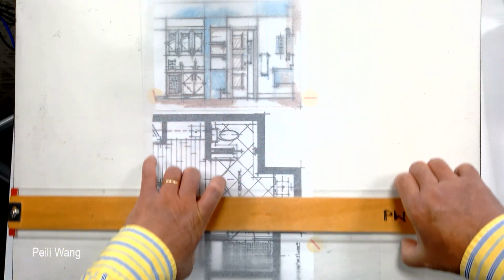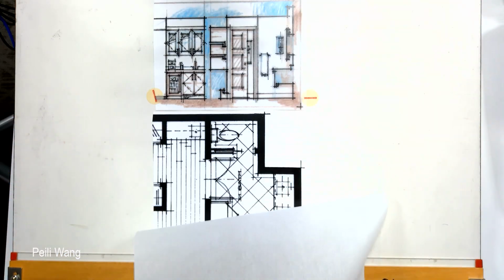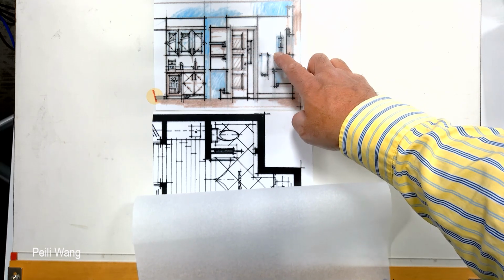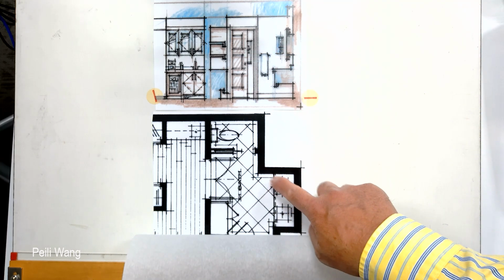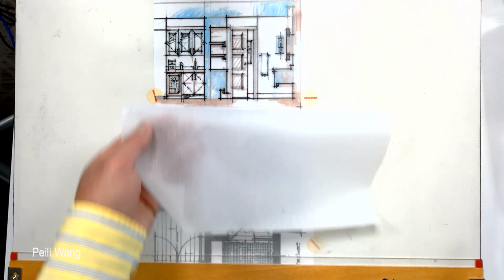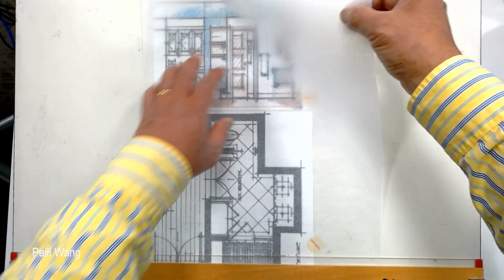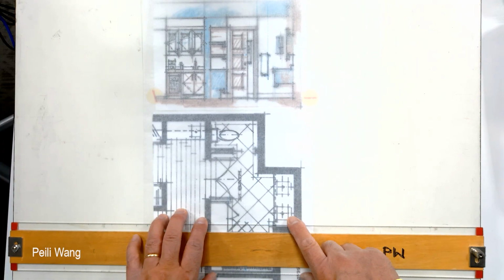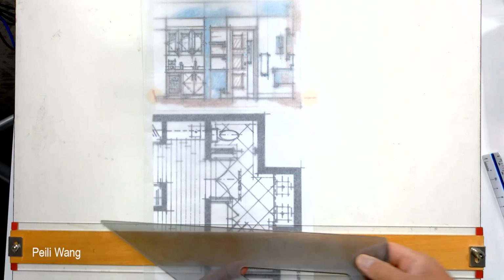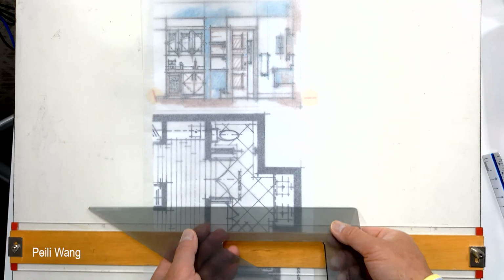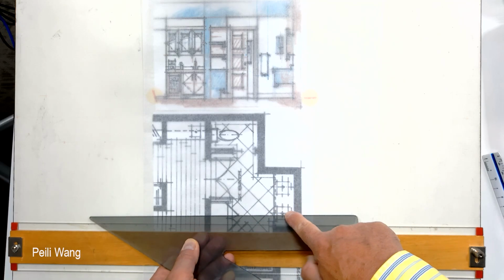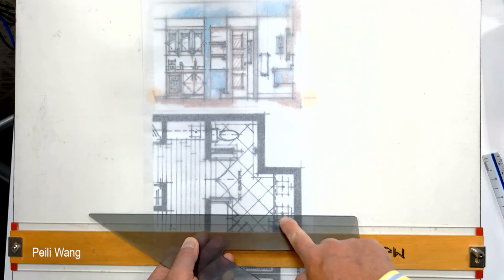Take a look at my layout. Eventually I'm working from this one. But I have a floor plan. Floor plan here. So with the floor plan, you decide where you want to make your cut. You can cut from anywhere in your bathroom. From here, you need a cabinet. So you can cut exactly through the middle of your vanity.